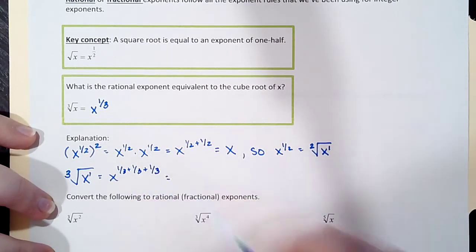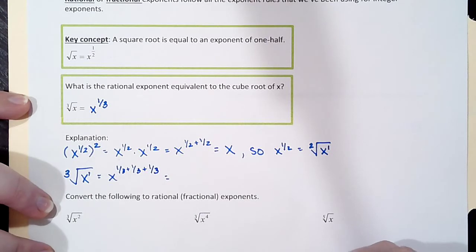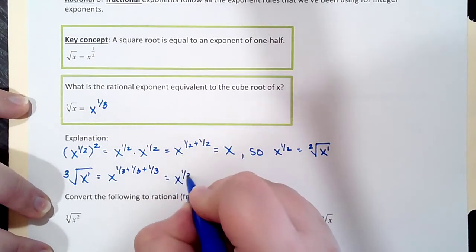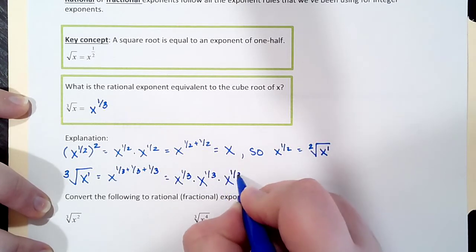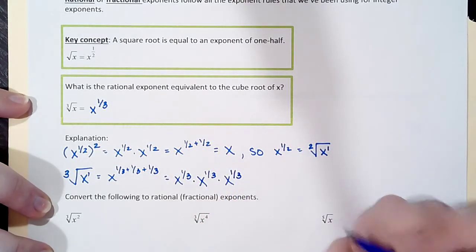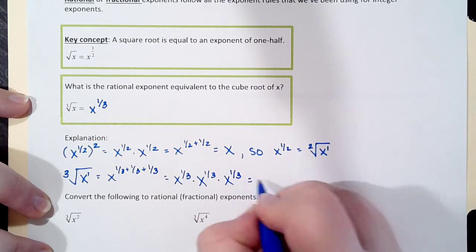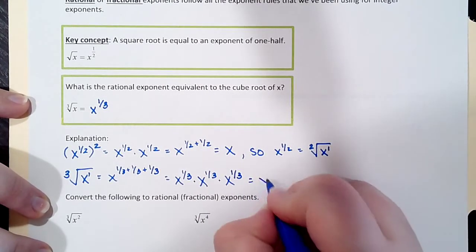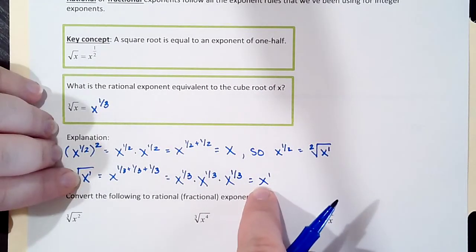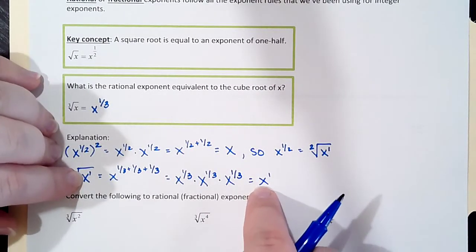I can break that down into a multiplication problem of x to the 1/3 times x to the 1/3 times x to the 1/3. And if I multiply those, I get x to the 1, which is what I was hoping for. That is what is inside of my radical.